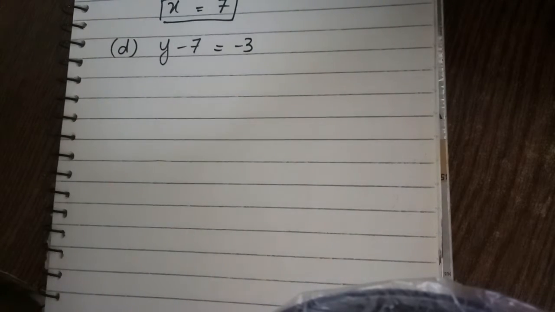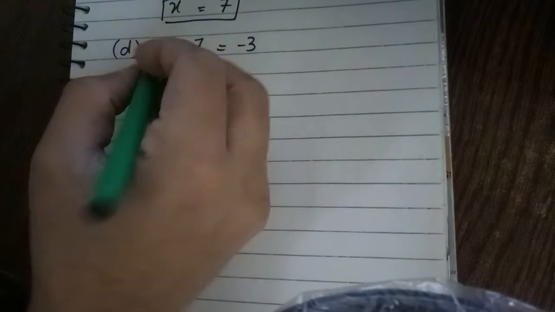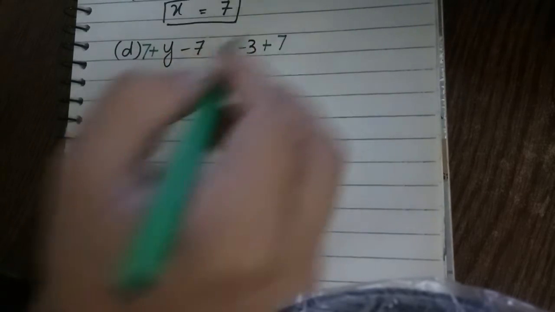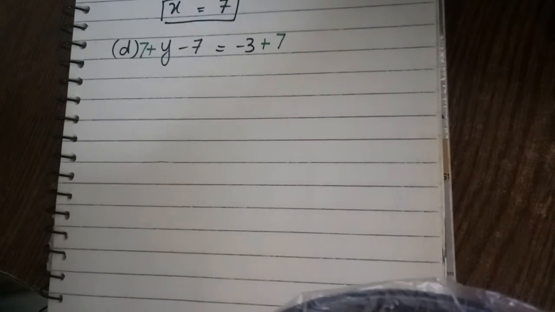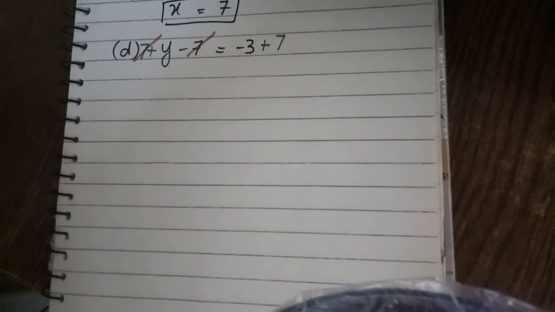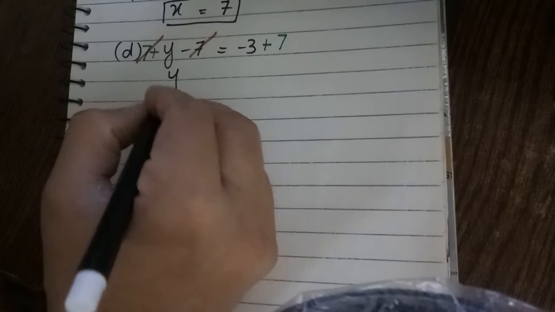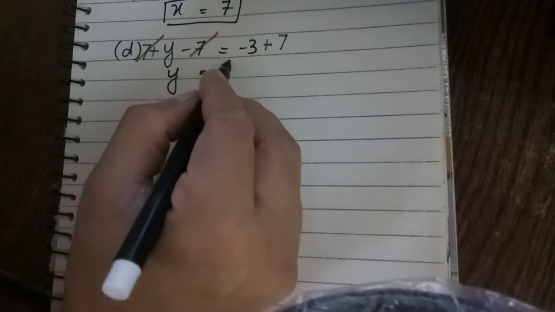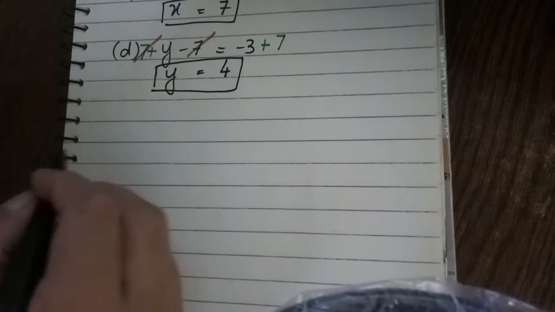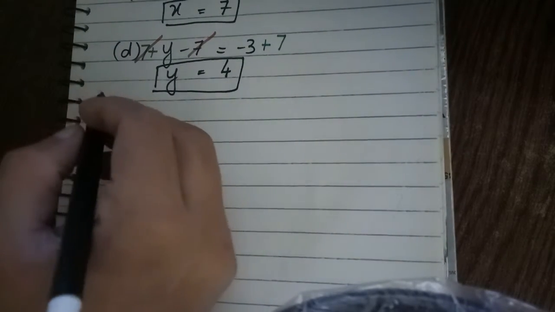So again we have to shift this negative 7 towards the right hand side, or I can add 7 on both sides, plus 7 here and plus 7 here. So 7 minus 7 cancelled. So we are left with only y on the left hand side, and minus 3 plus 7 gives you plus 4. So this is your answer in part D.